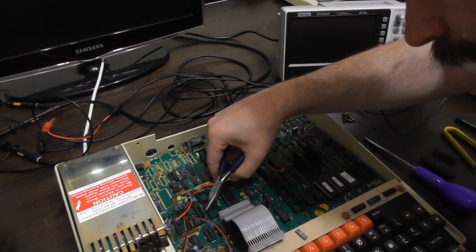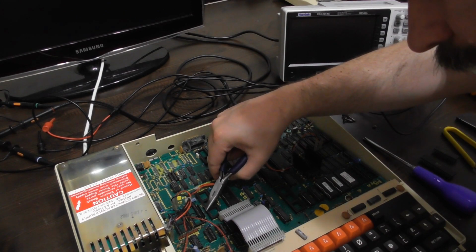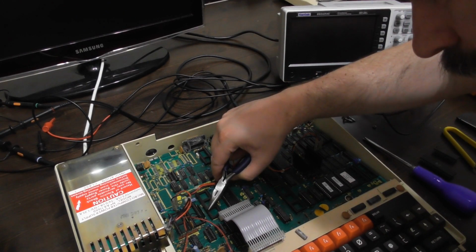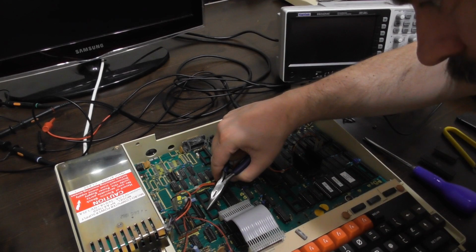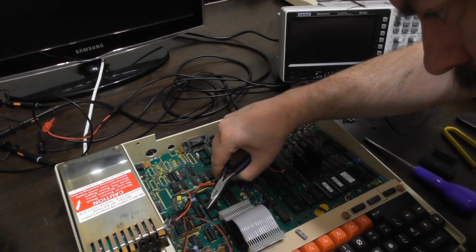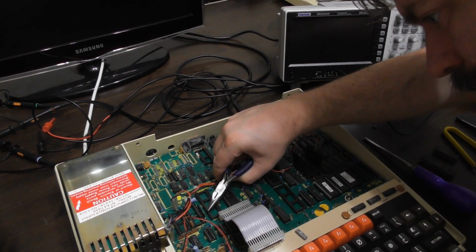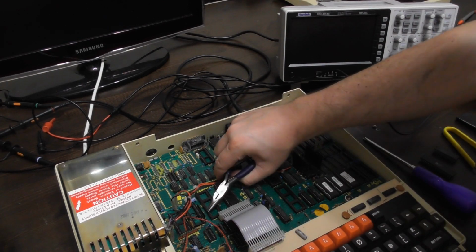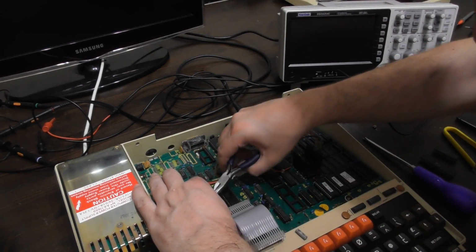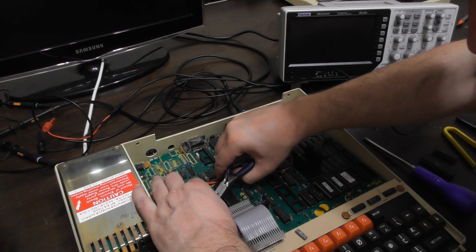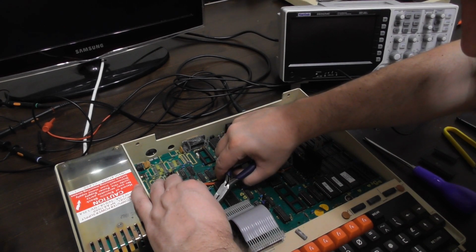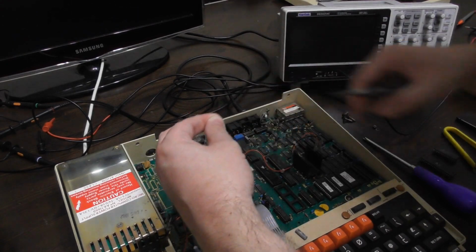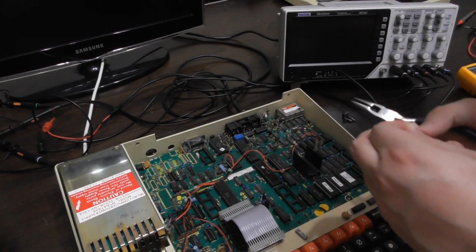I think the data pins are kind of along here, so I'm just going to take one of those here. I guess that's pin 17 or something. It's really hard to tell when it's in and when it's not.